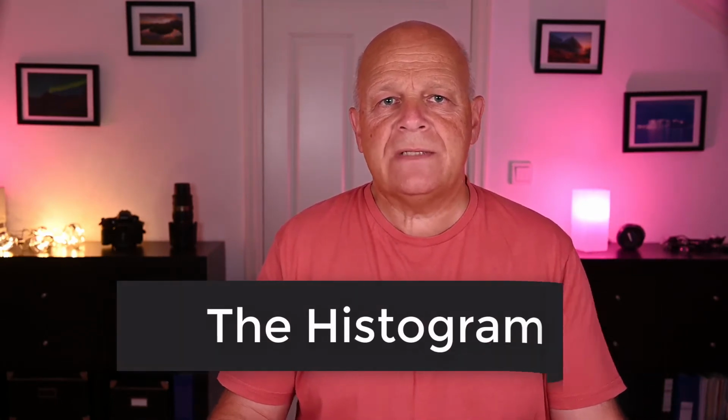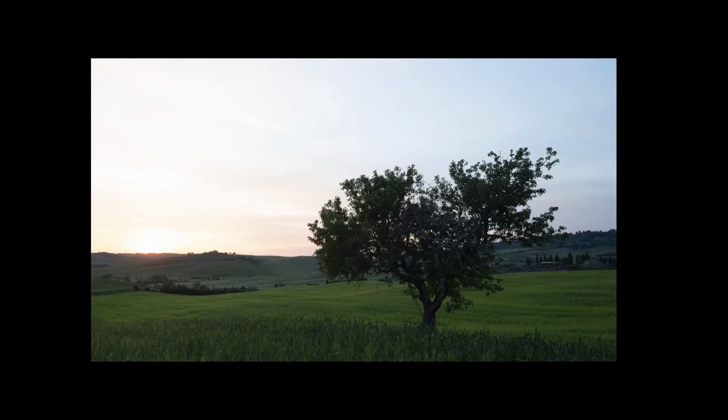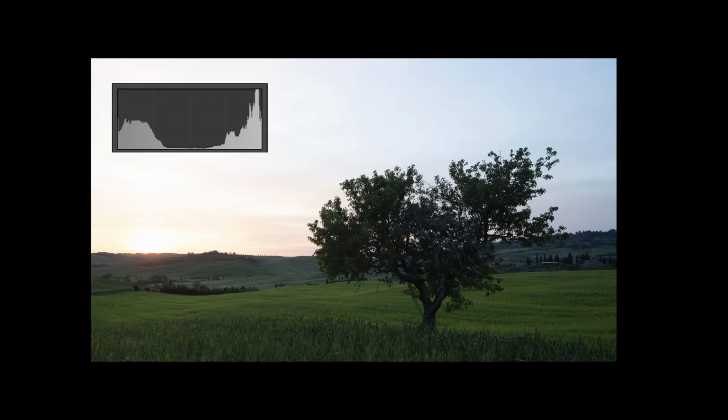And setting number 2 is the histogram. You should always turn the histogram on, and more importantly, learn how to read the histogram. The histogram is especially important in landscape photography, where the light conditions can be difficult. The histogram warns you if you over or underexpose your photos. And it's most important to keep an eye on the highlights, because you cannot fix blown highlights when you edit.